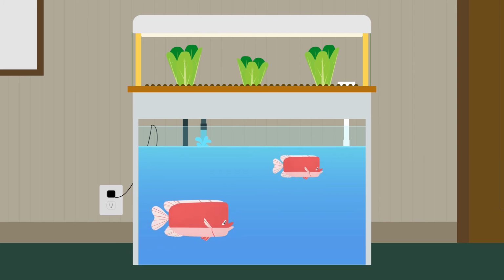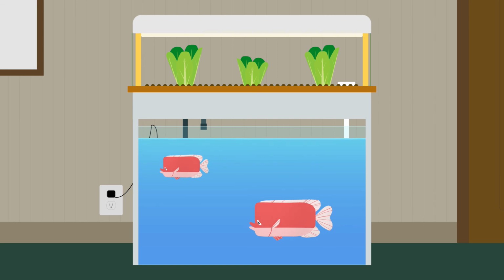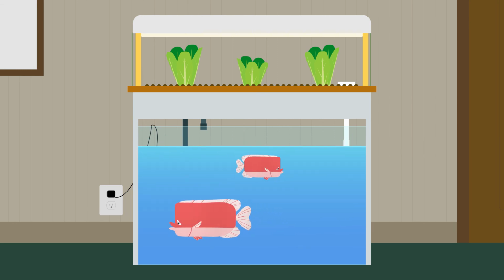Water is a key component of aquaponics. To ensure that your system thrives, you must maintain an ideal level in pH, temperature, and dissolved oxygen.